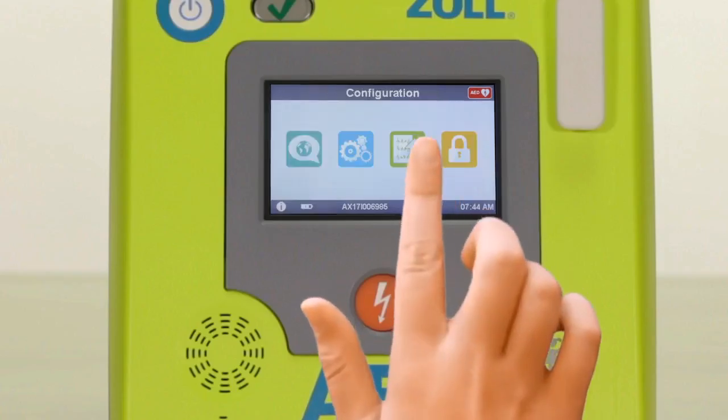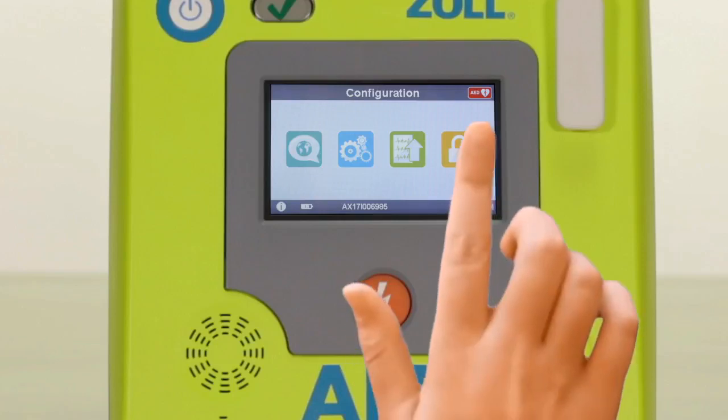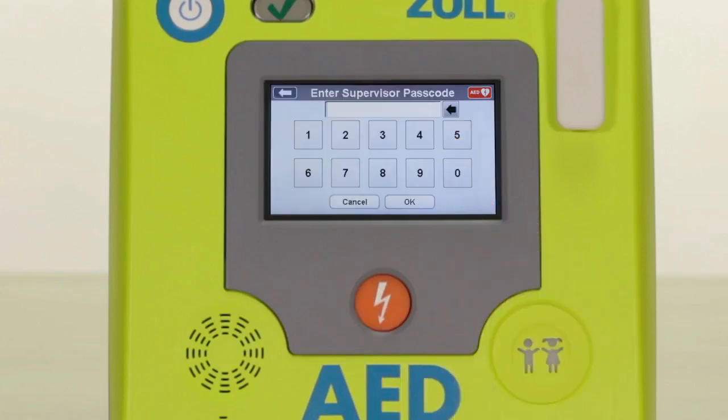Selecting the blue gear icon will open the basic configuration screen. In this screen, you will see 4 icons. The last icon on this screen is the locking feature that allows only authorized users to access the advanced configuration features of the AED. Press the yellow lock icon and enter the passcode.